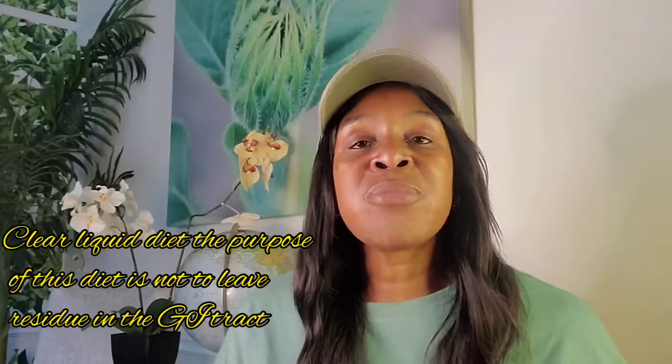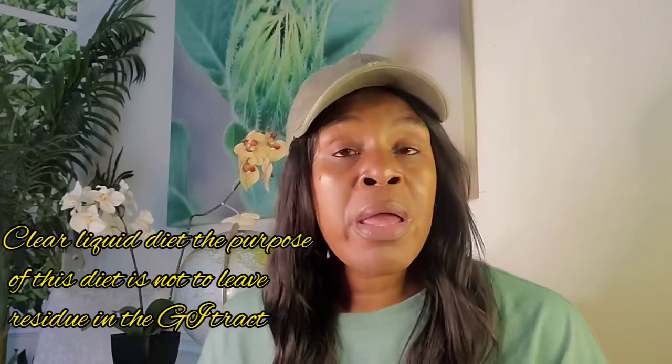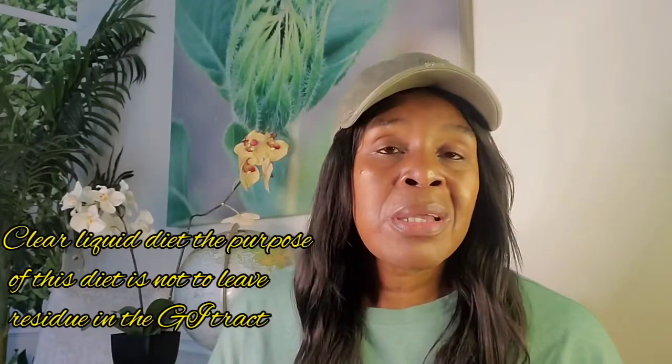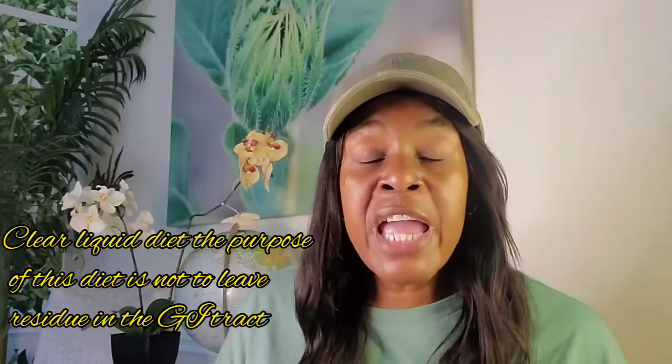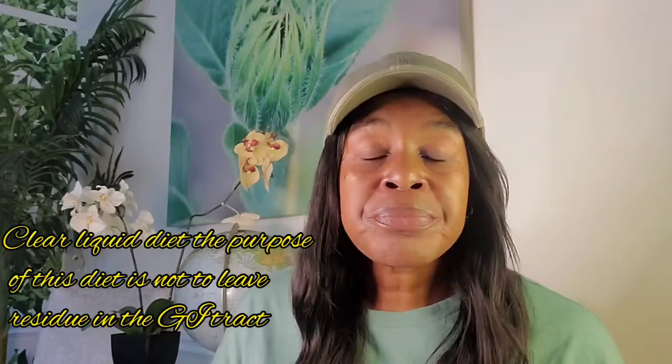This diet is mostly used before and after surgery, and also for particular procedures, like a CT scan or X-ray. Examples of a clear liquid diet are teas, coffee is included, gelatin, clear broth, and clear fruit juices. This is a diet that you will also see in nursing homes and in hospitals.